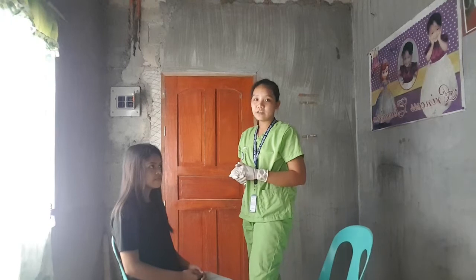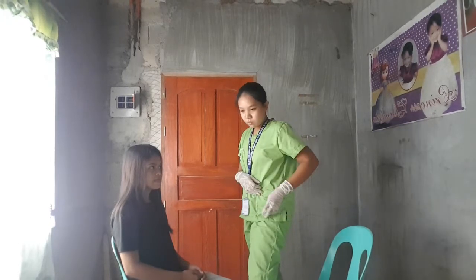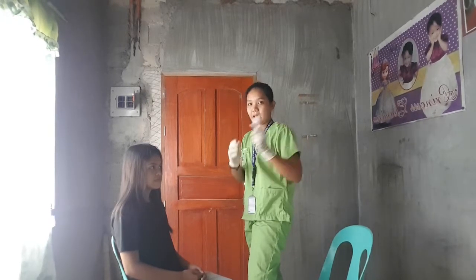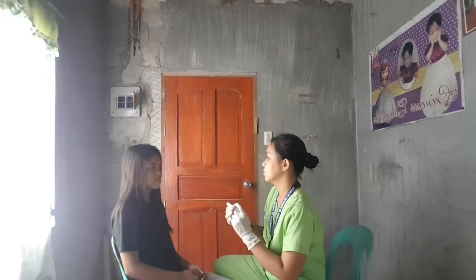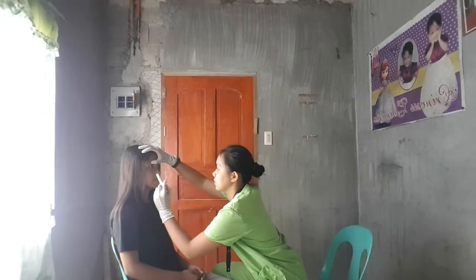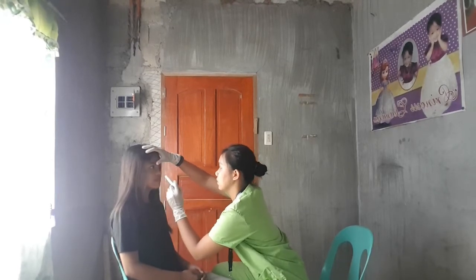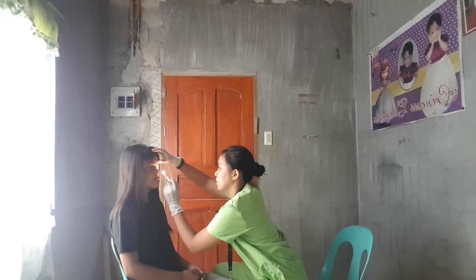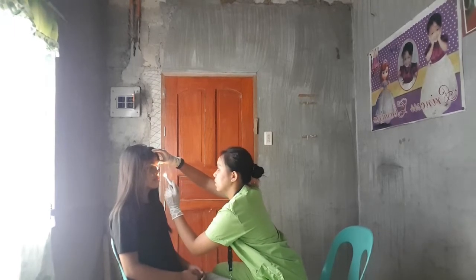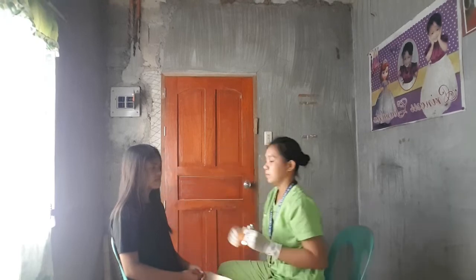Next to assess is the light reflex. We have here the pen light. Reading, I can see that the patient has 20/20 vision and it is normal.